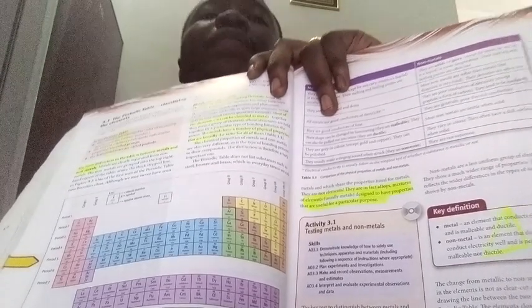And now electron arrangement and the periodic table. Here you need to know that the electron arrangements of atoms are linked to position in the periodic table. So elements in the same group have the same number of electrons in the outer shell. That's what I told you before. I said all the elements in one group have similar properties. So one of those properties is that they all have the same number of electrons in the outer shell.